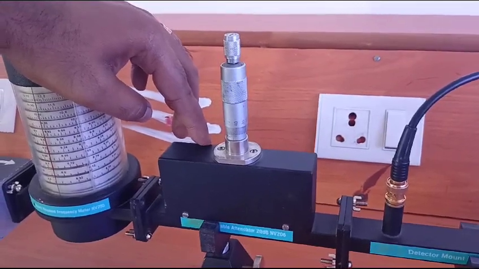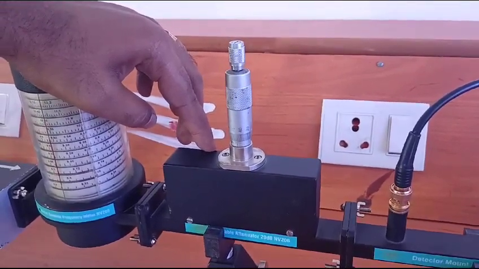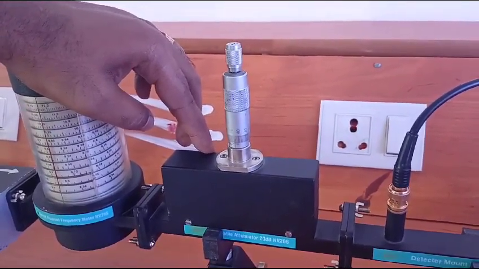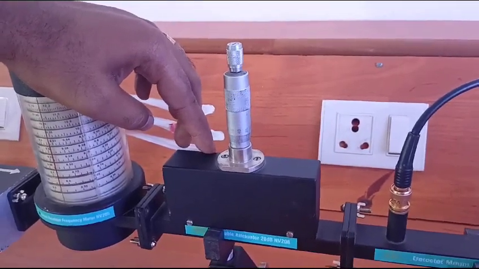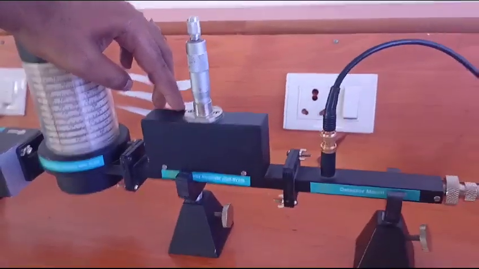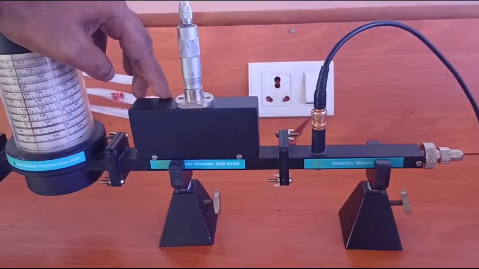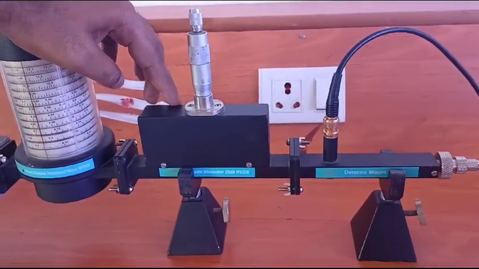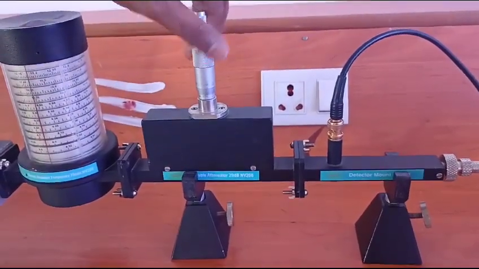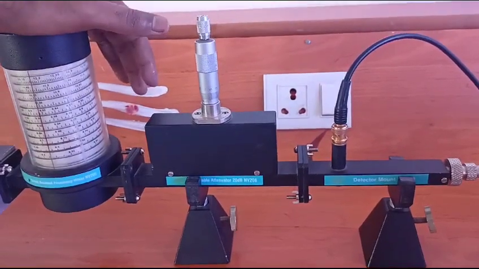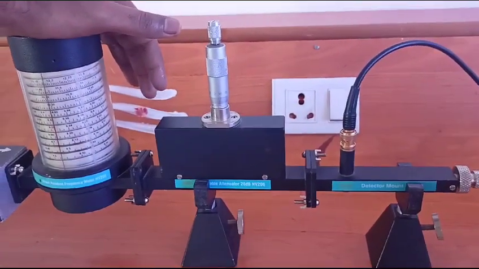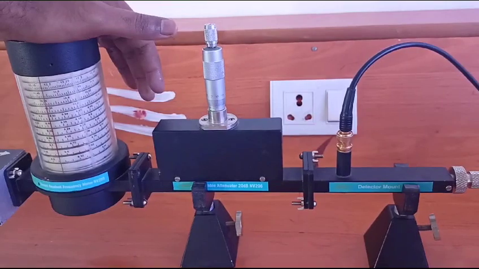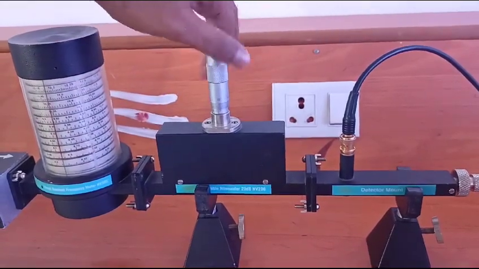So you can control up to 20 decibel of signal from the source side. The attenuator helps you change the power strength from the source side, so you can control how much power is needed at the output end, or the termination end. So it is a variable attenuator.